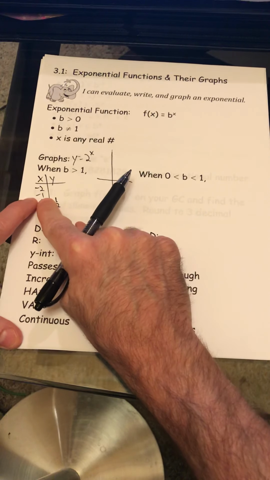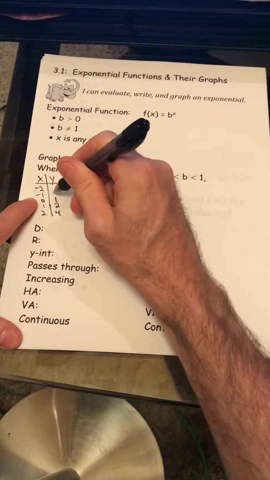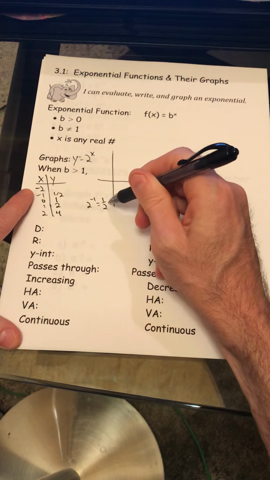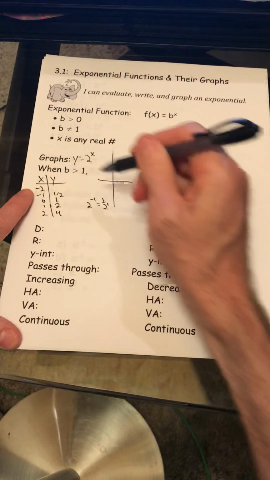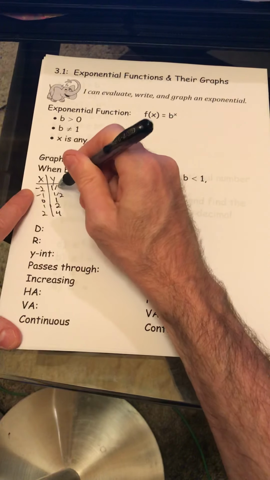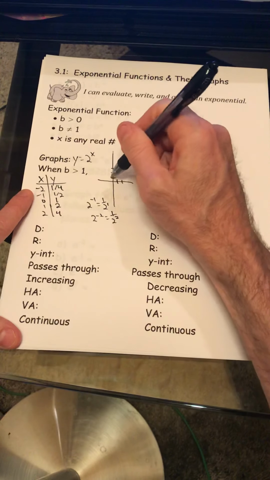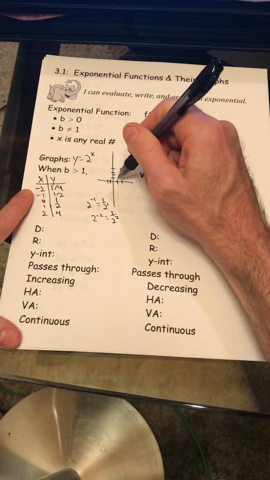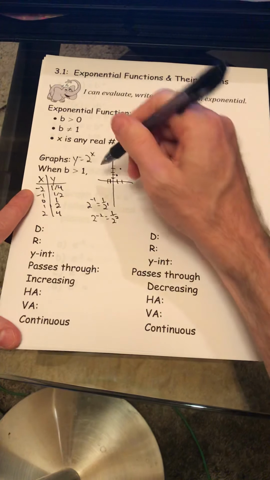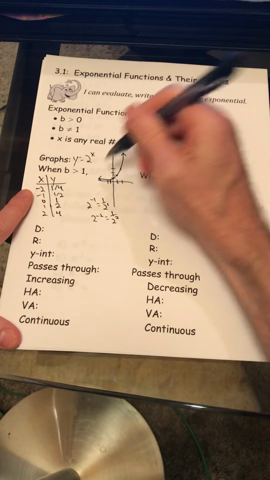Well, if you remember from earlier in the year, when you have these negative exponents, 2 to the negative 1 is a half, because that is 1 over 2 to the first. So if you have 2 to the negative second, that is 1 over 2 squared, or 1/4. So what I am now going to do, the points are (2, 4), (1, 2), (0, 1), and then these two points get close to, but never cross, the axis.